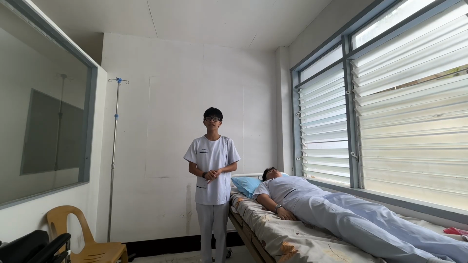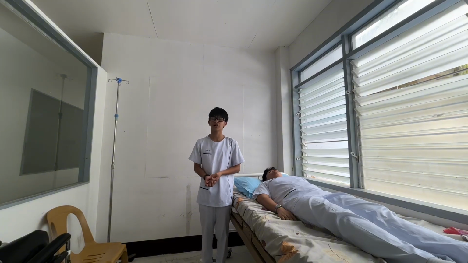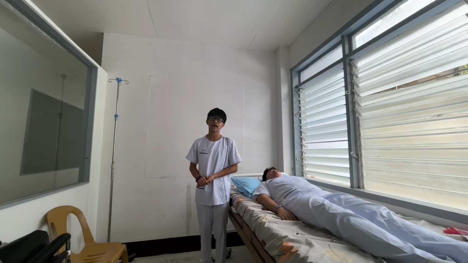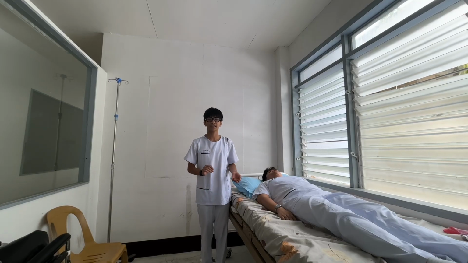So, I have already checked the patient's chart, and there are no contraindications in terms of this procedure. Next is to lower the bed and ensure that the brakes are applied.